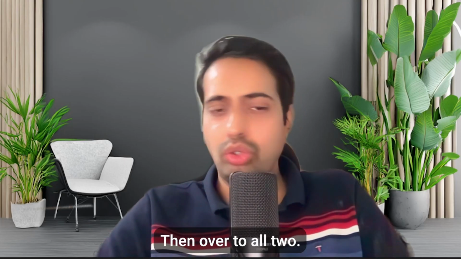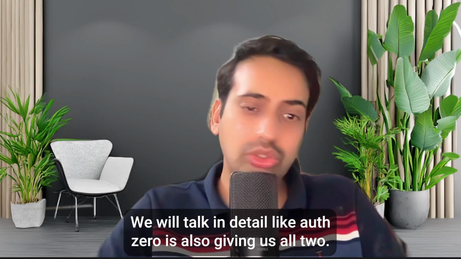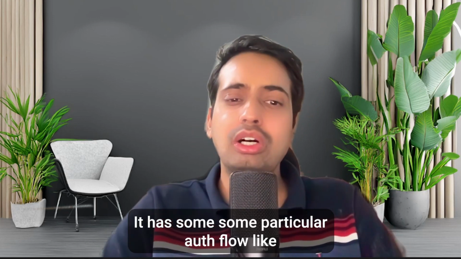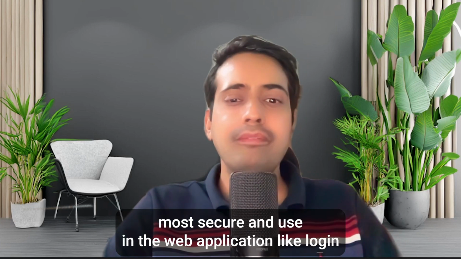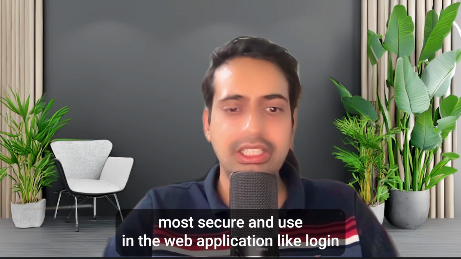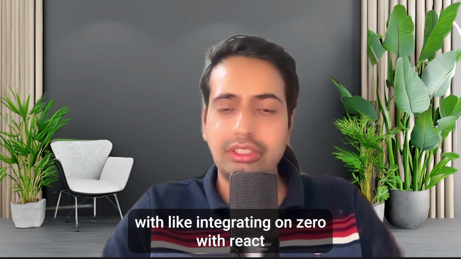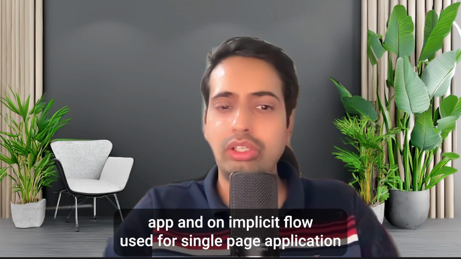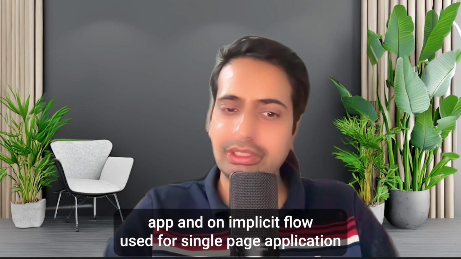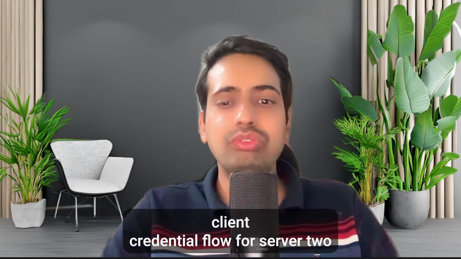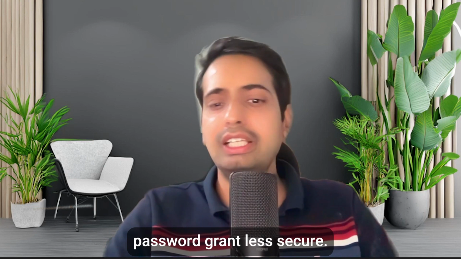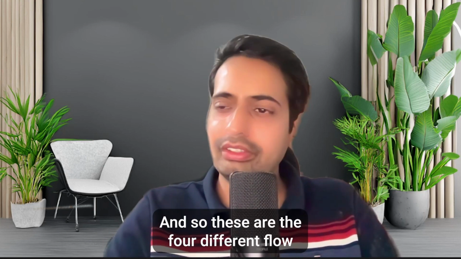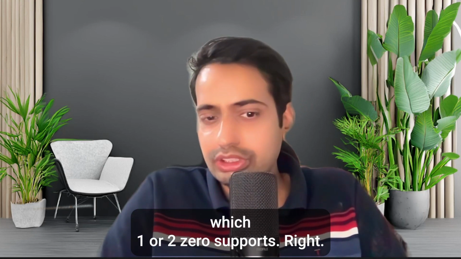Then OAuth2 we will talk about in detail, as Auth0 is also giving us OAuth2. It has particular auth flows, like what are the grant types? Authorization code flow, the most secure, used in web applications, like login by integrating Auth0 with a React app. Implicit flow, used for single page applications. Client credential flow, for server-to-server authentication when two systems need to talk. Password grant, less secure. So these are the four different flows which even Auth0 supports, right?